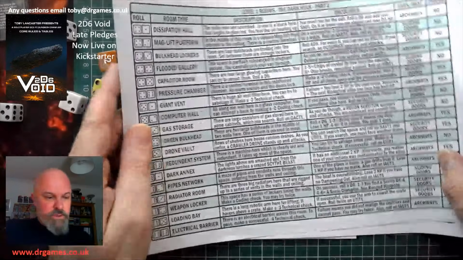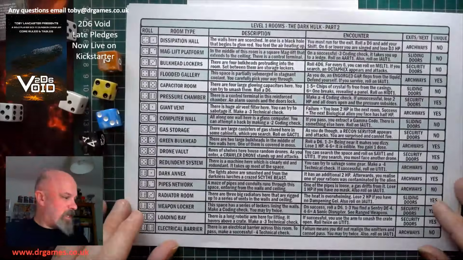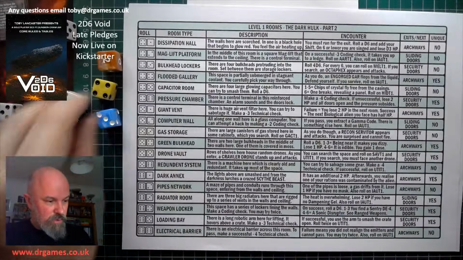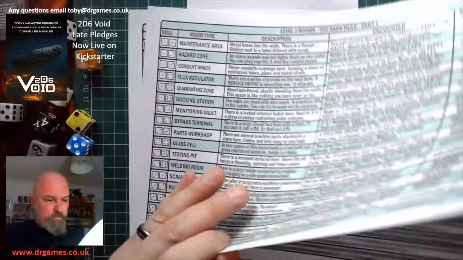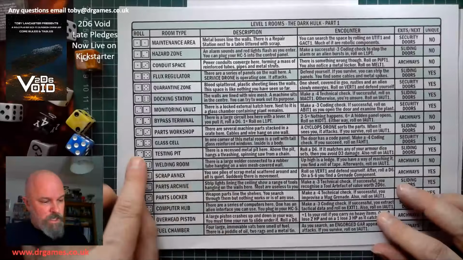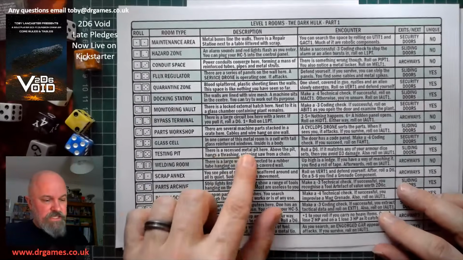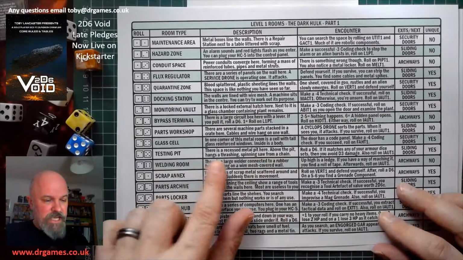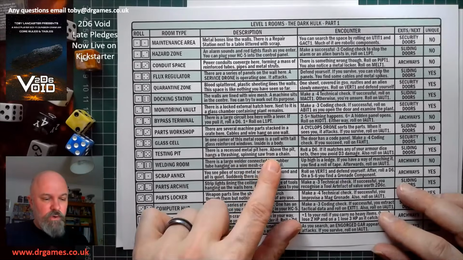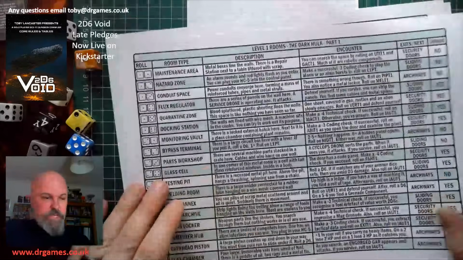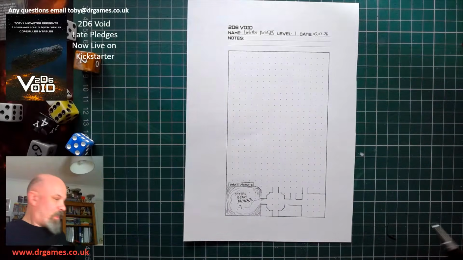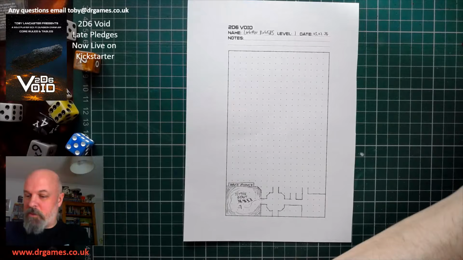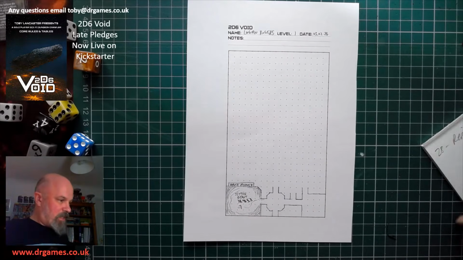I've printed them out larger to make it easier. Let's roll it here. We've got 25. Testing pit. There is a recessed metal pit here. Above the pit hangs a thrashing, spinning saw from a chain. Okay. Above the pit a thrashing, spinning saw hangs from a chain would probably be better. Let me just make a note of that.